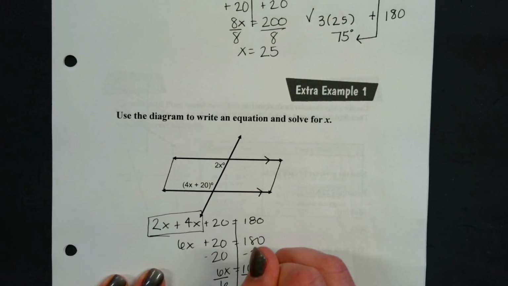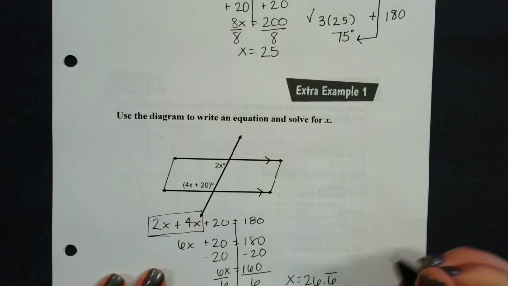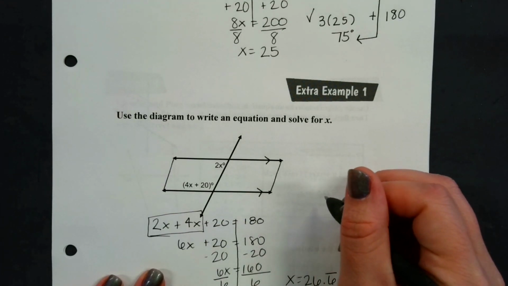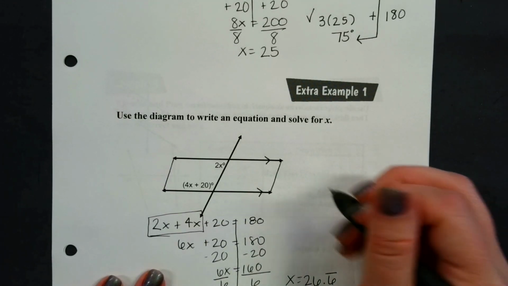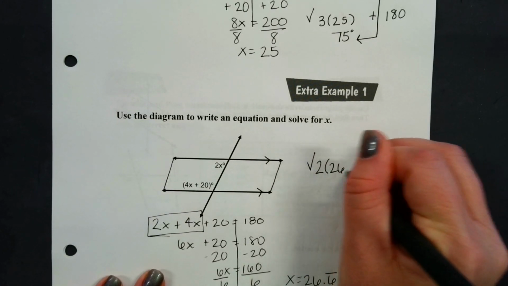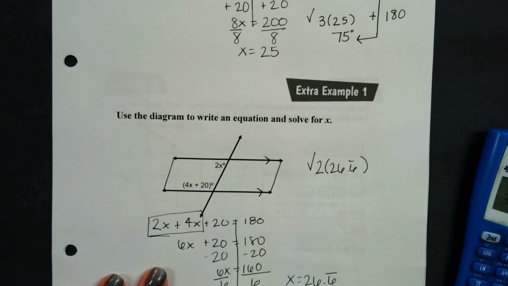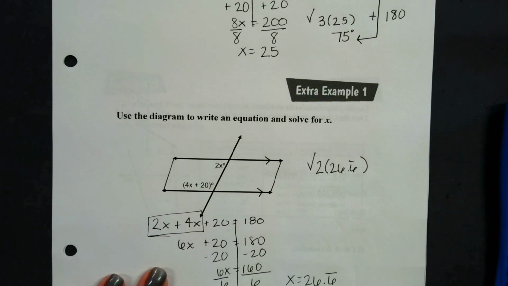And we divided by that 6, and you got 26.6 repeated, right? Can I still get pretty close to my angle measure then? If I check it, I can do 2 times 26.6 repeated. So I get what, 53.2?